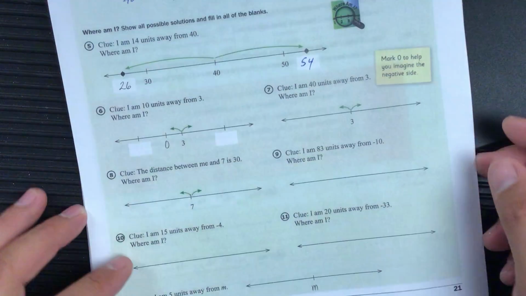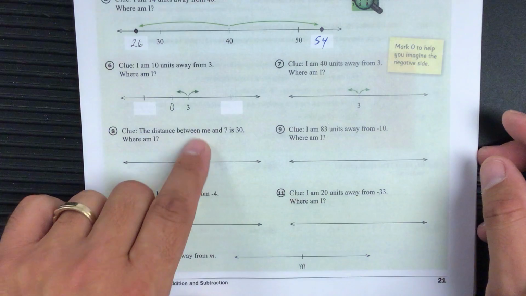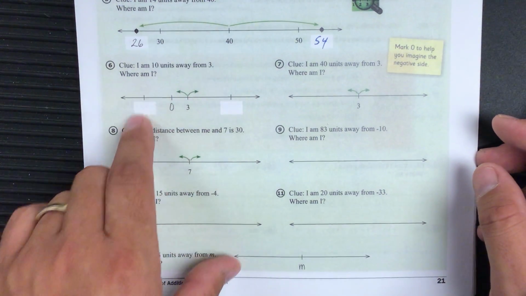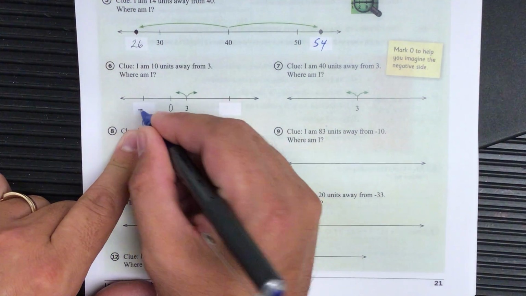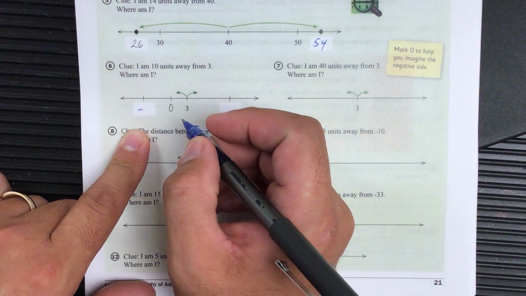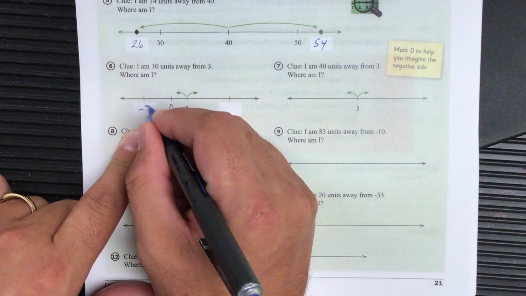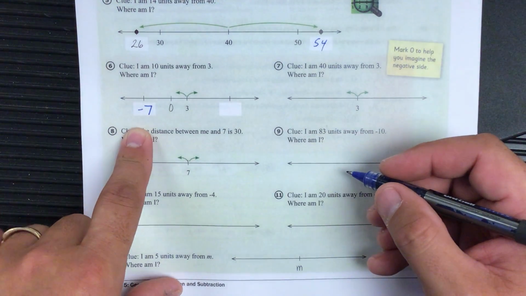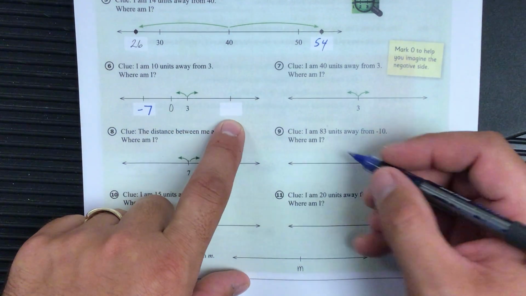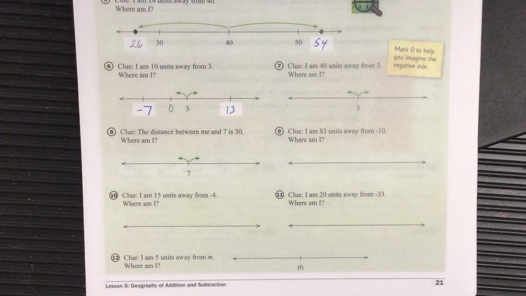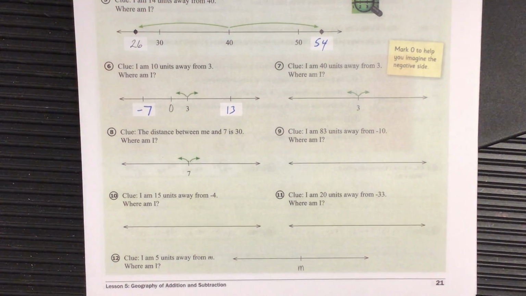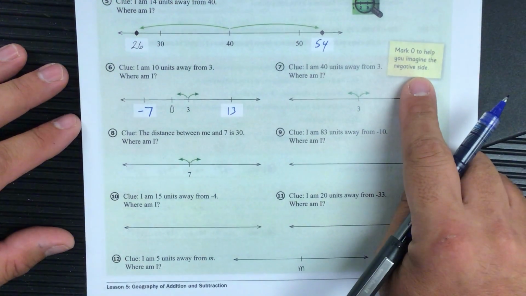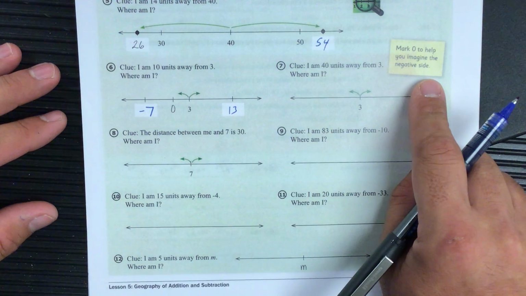Let's do another one. Number 6, I am 10 units away from 3. So I could be 10 less, which would be, what's 10 less than 3? Negative 7 is correct. What is 10 more than 3? 13. So you're adding 7 and you're subtracting 7. Okay, and it always wants you to mark 0. Notice it says that in a yellow box. Mark 0 to help you with the negative side.